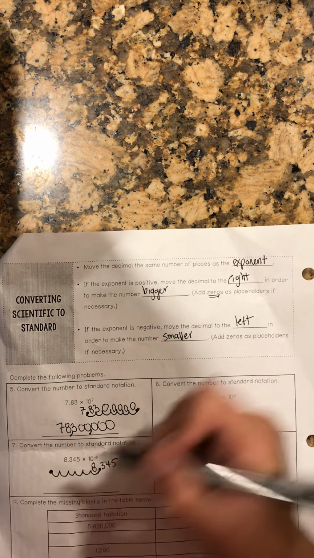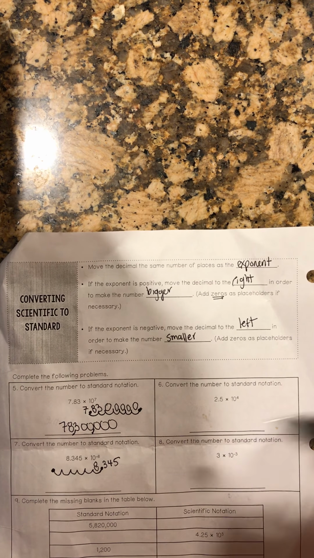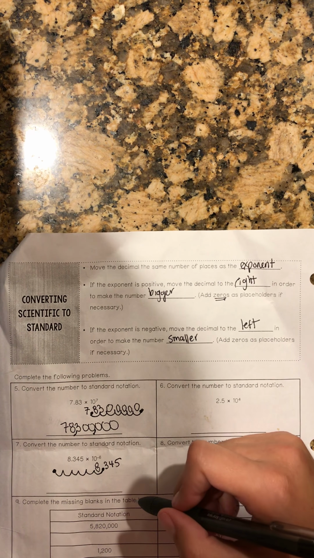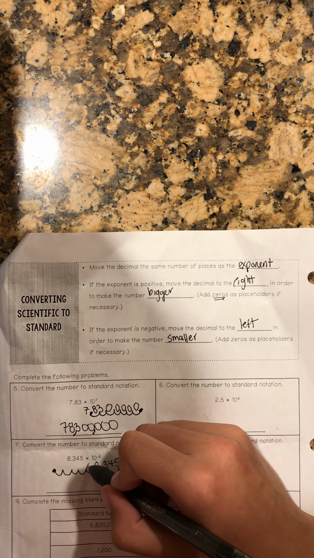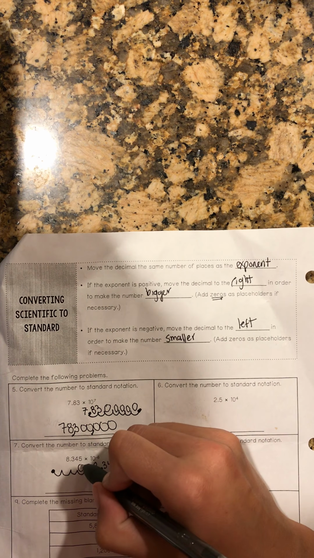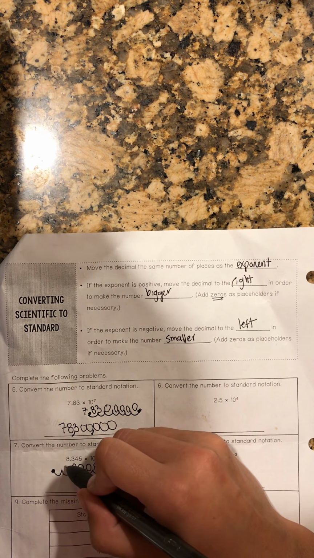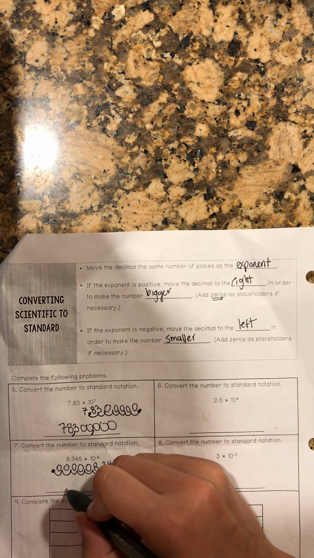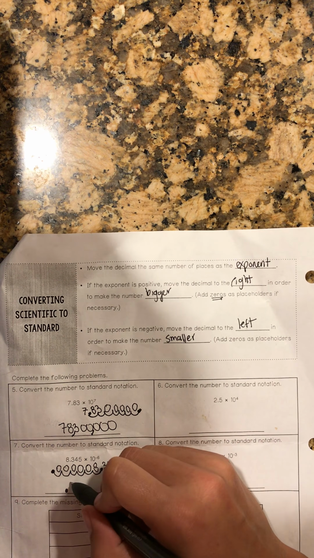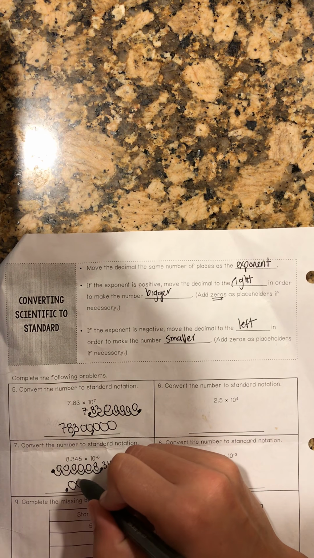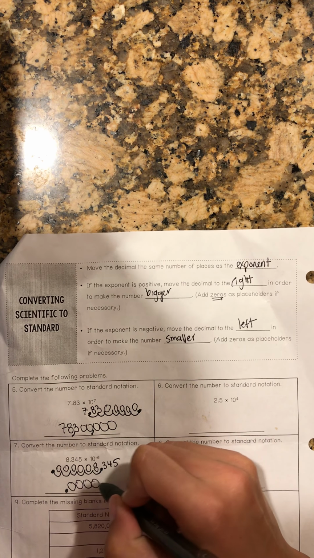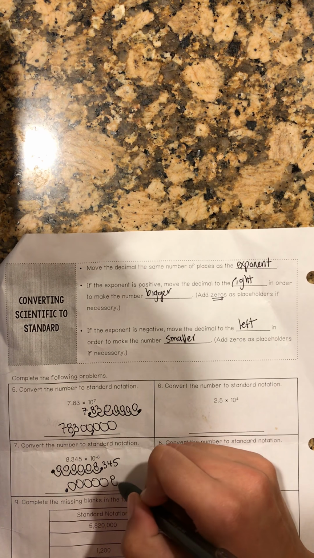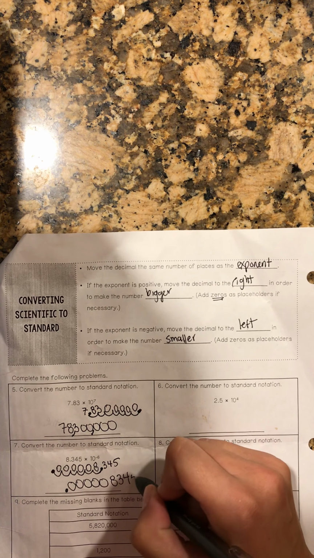My new decimal is in front of the number, which makes it important for you to also write it in your answer. And then any loop that does not have a number in it, you add a 0 to it. Write your new number on the line with the decimal itself. 0.000 0 0 8 3 4 5.